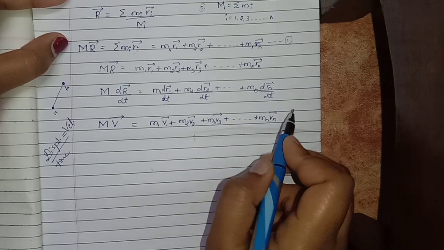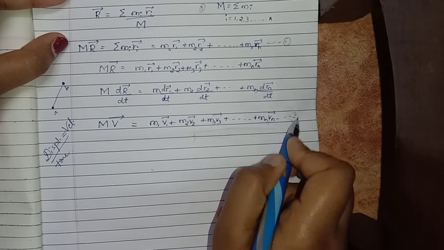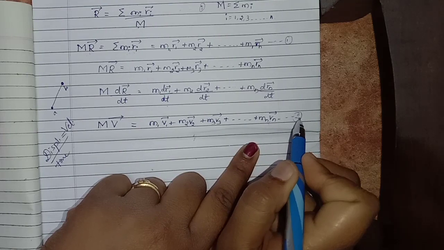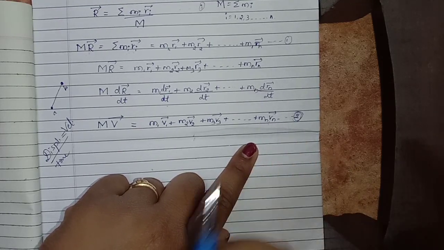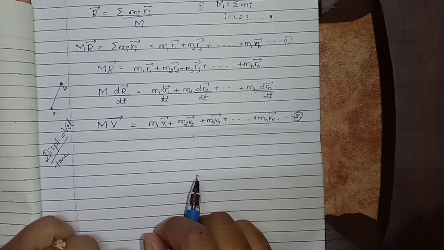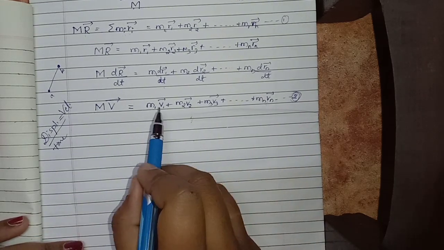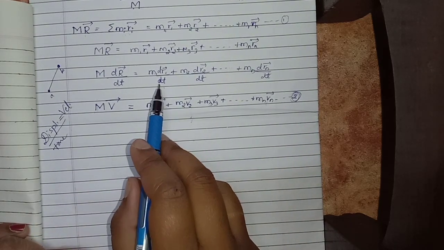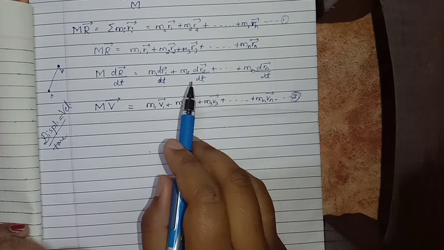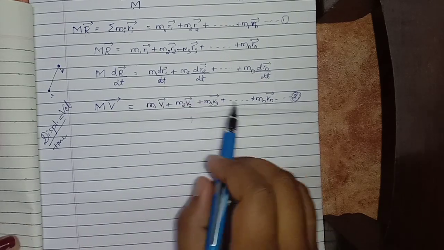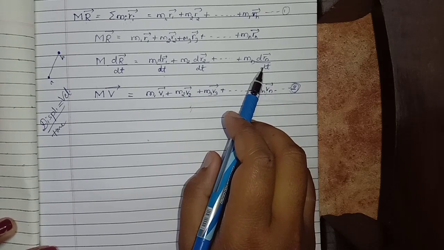Now this is our equation number 2. Here v1 is equal to dr1 by dt, v2 is equal to dr2 by dt, vn is equal to drn by dt.